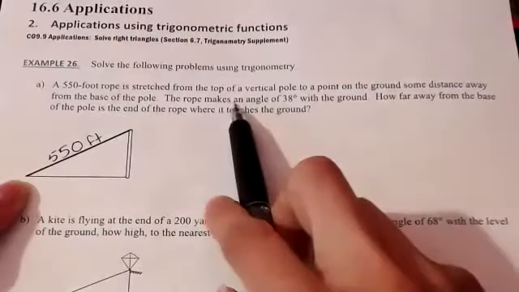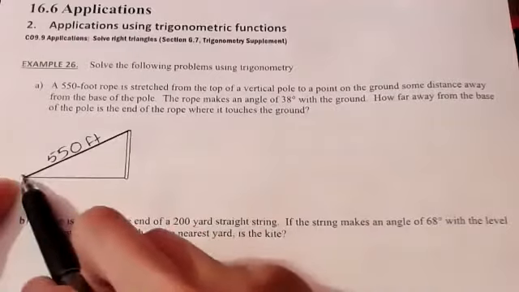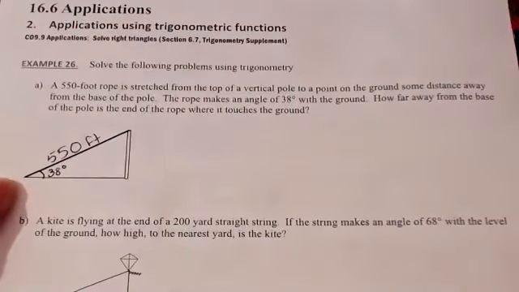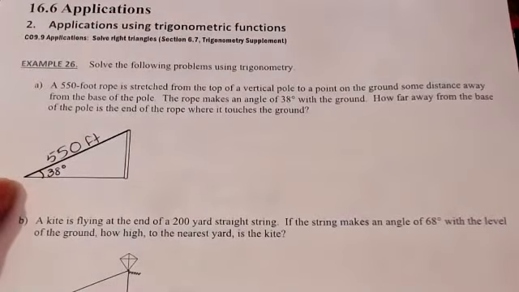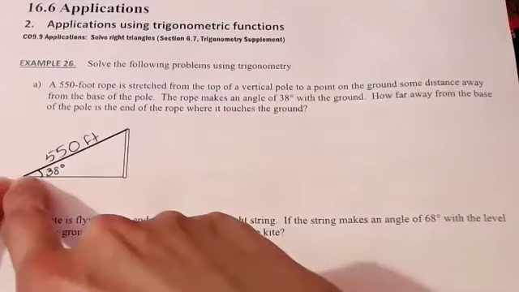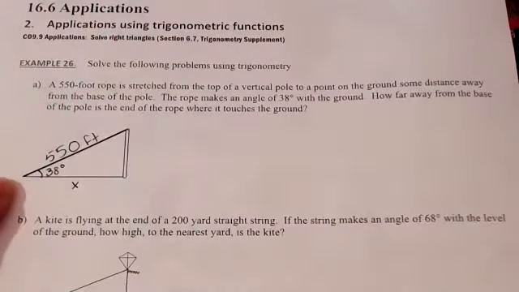The rope makes an angle of 38 degrees with the ground. How far away from the base of the pole is the end of the rope? We want to figure out that length.